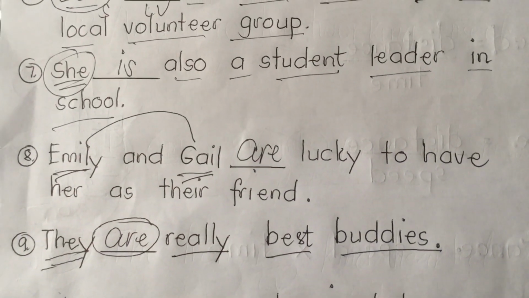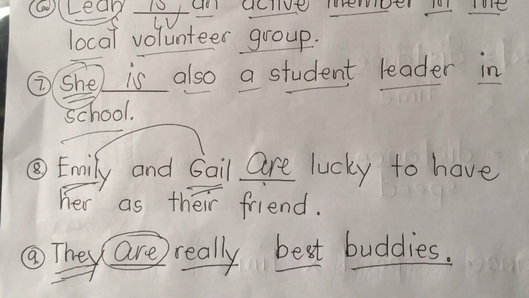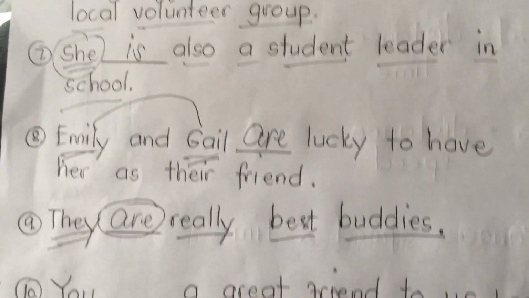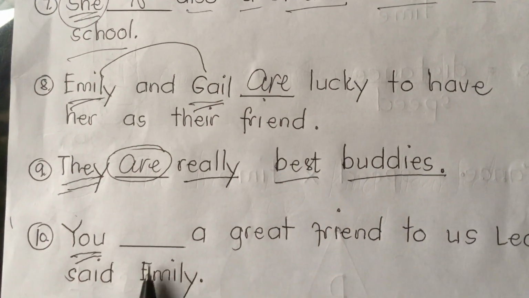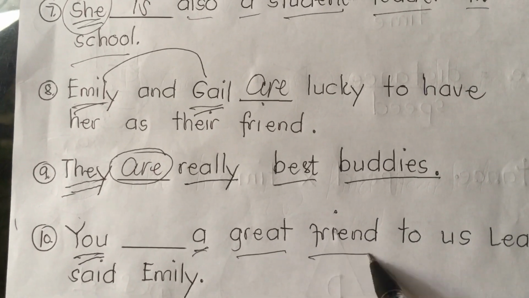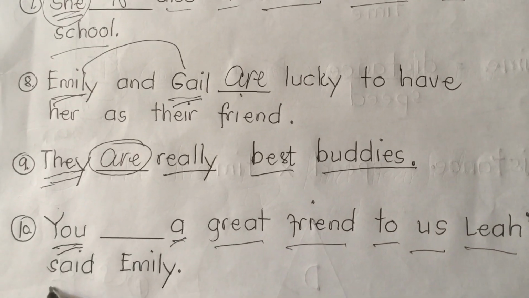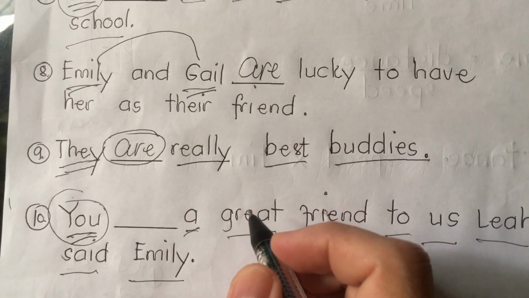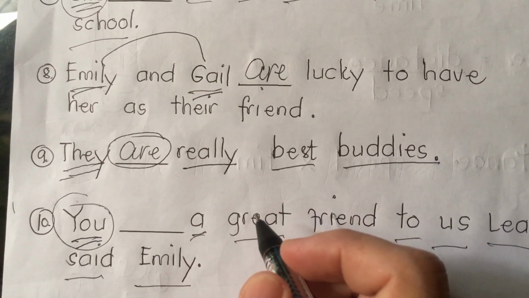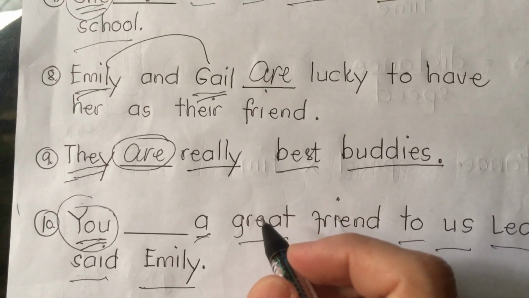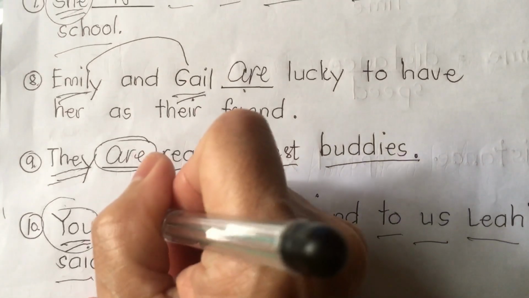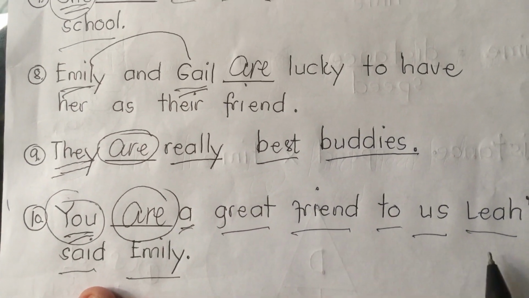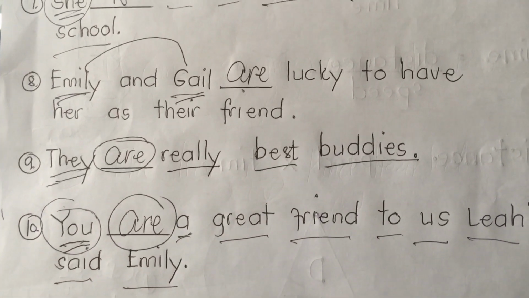That's a trace, class, or what you call a palatandaan, in choosing the right or the most appropriate be verb form. Next, you blank a great friend to us, Leah, said Emily. You, class, we can think of as plural. So remember, you is a pronoun. So we are going to use are. You are a great friend to us, Leah, said Emily.